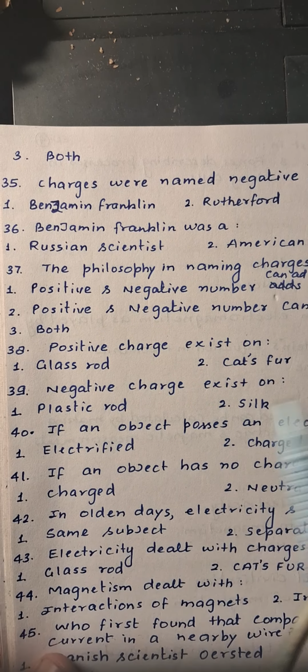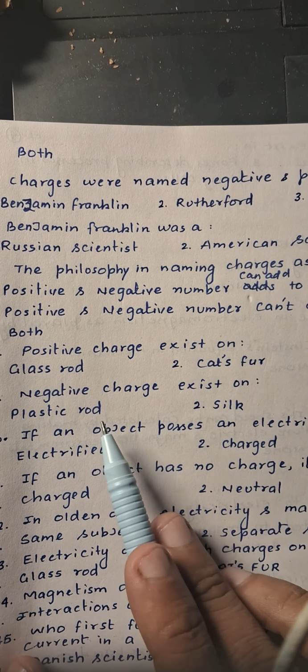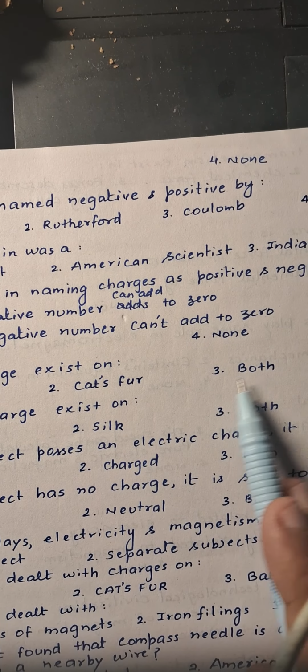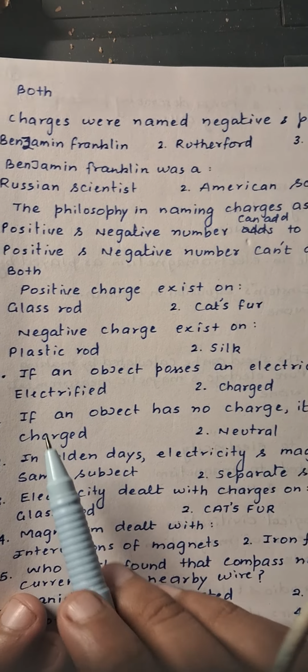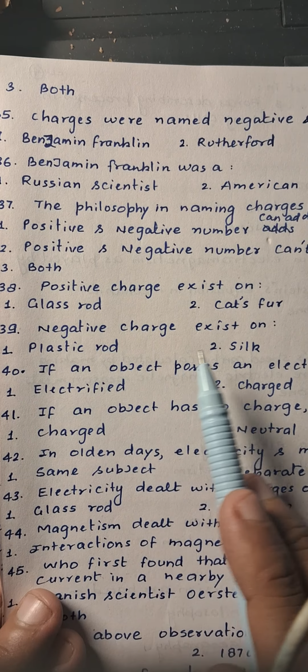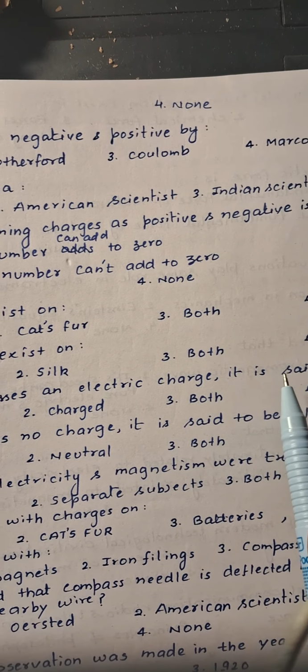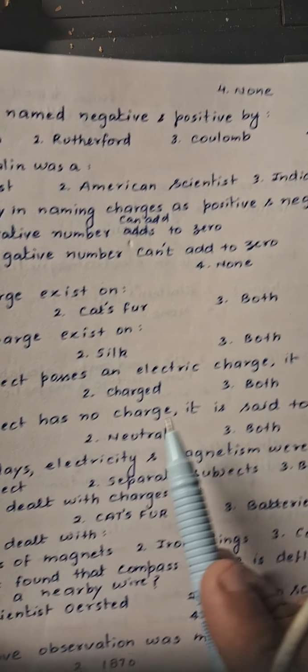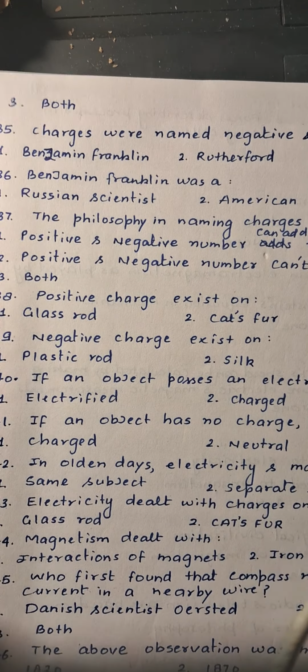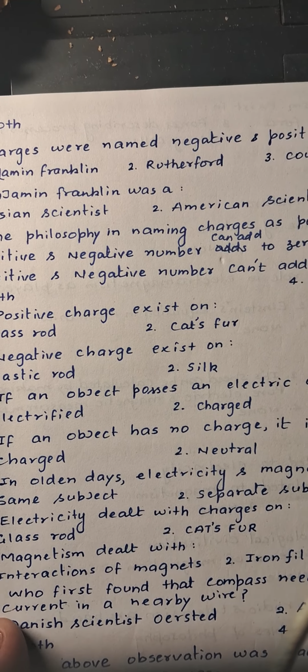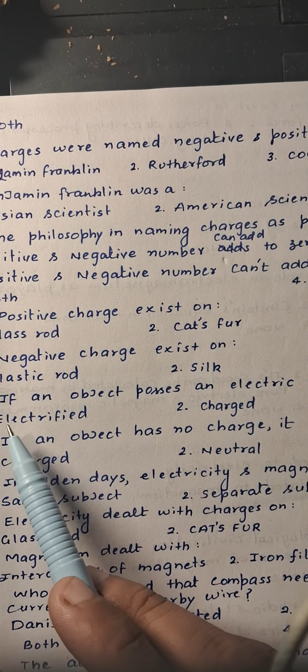Next is negative charge exists on, so it is on plastic rod as well as silk, so here also third option will be correct. Next is if an object possesses an electric charge, it is said to be, so then it is said to be electrified, so first is correct over here.